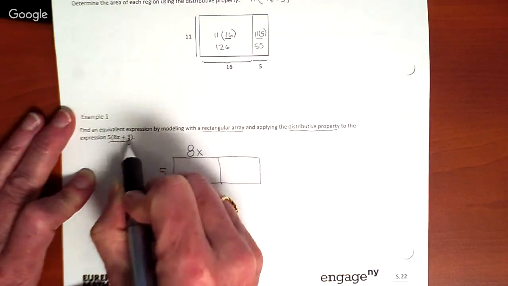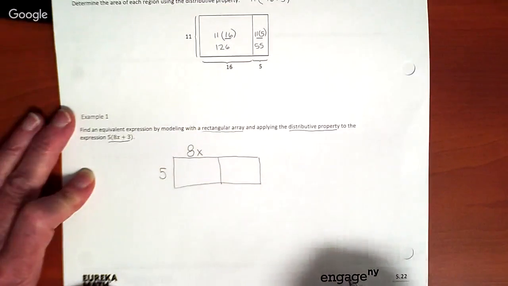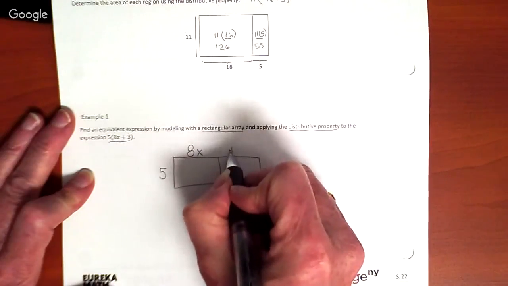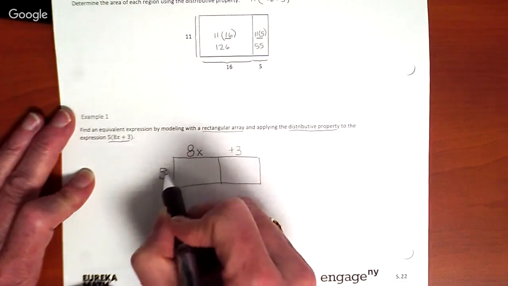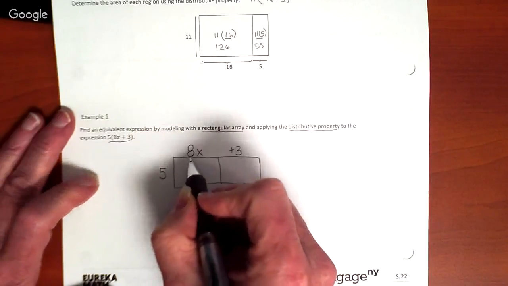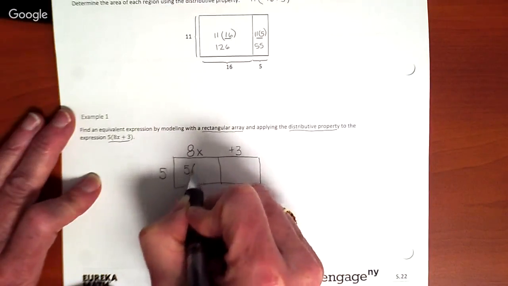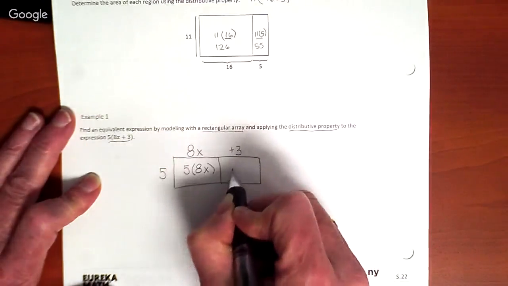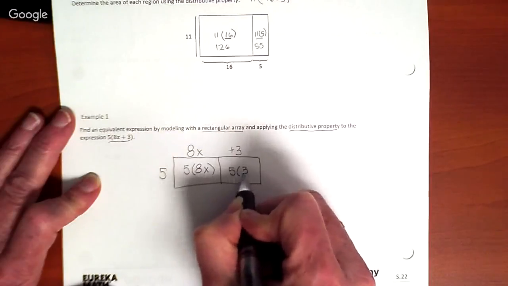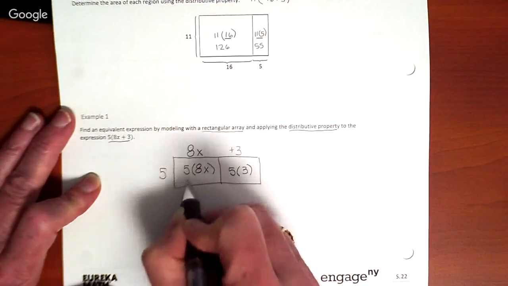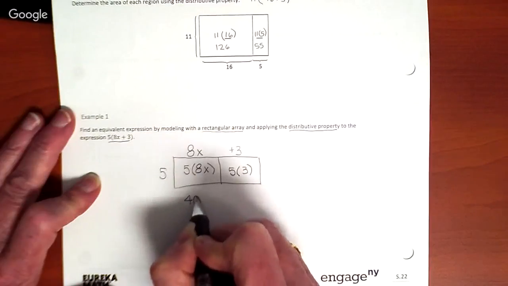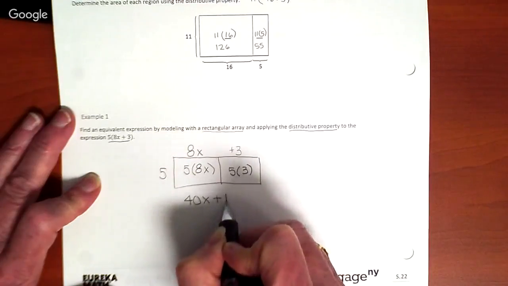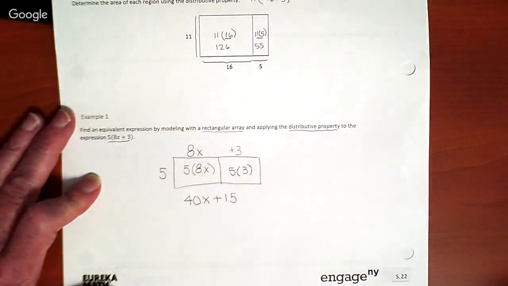And remember, our sign goes with our number, which is also our operation. So we have a positive 3. So we have 5 times 8x, and 5 times a positive 3. So our answer here is going to be 40x. 5 times 3 is a positive 15.